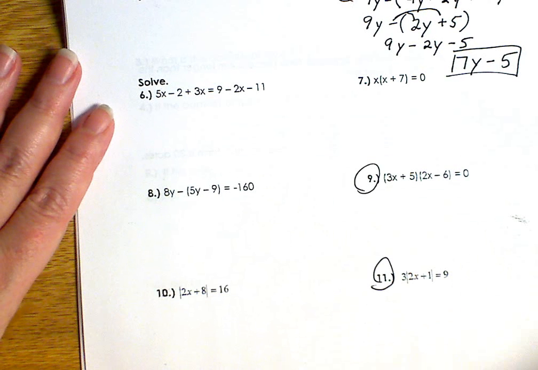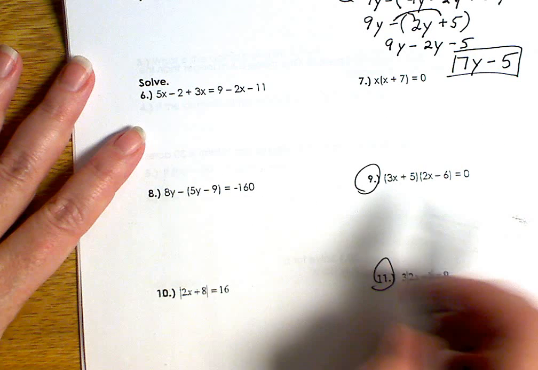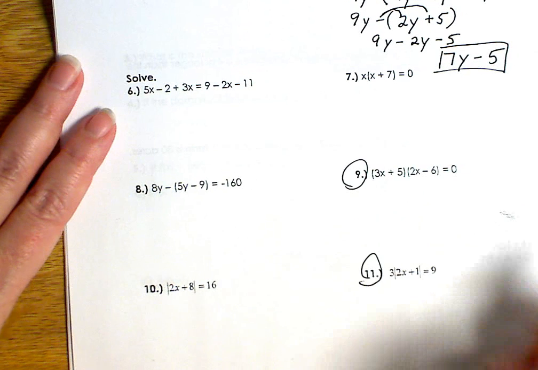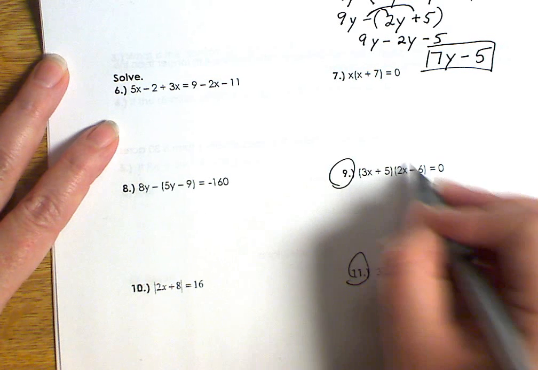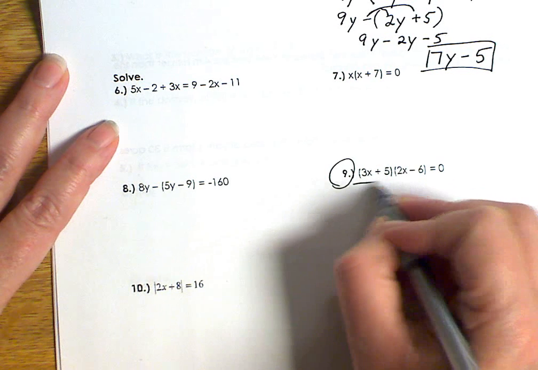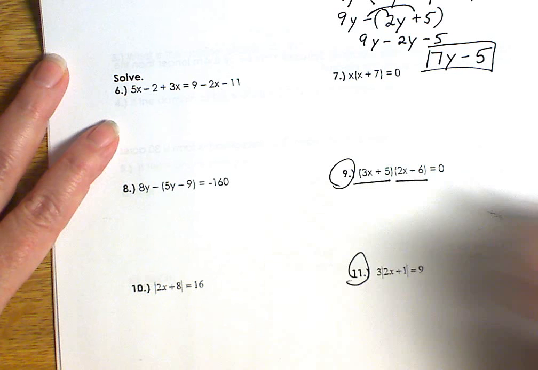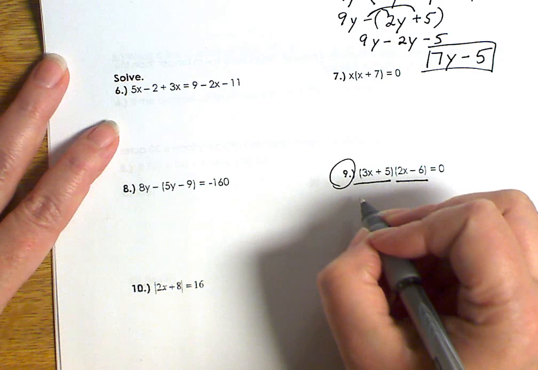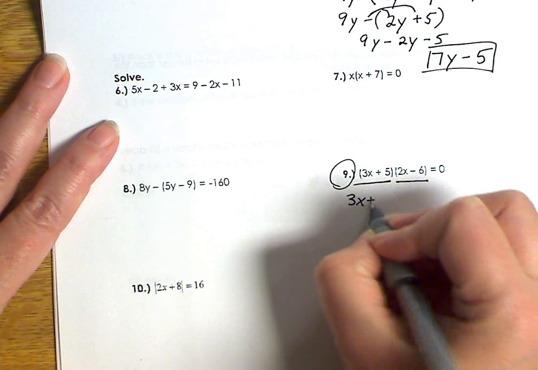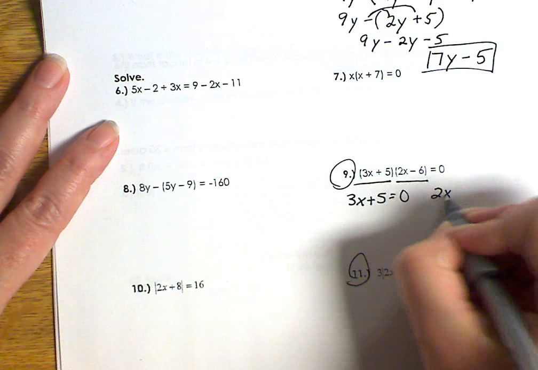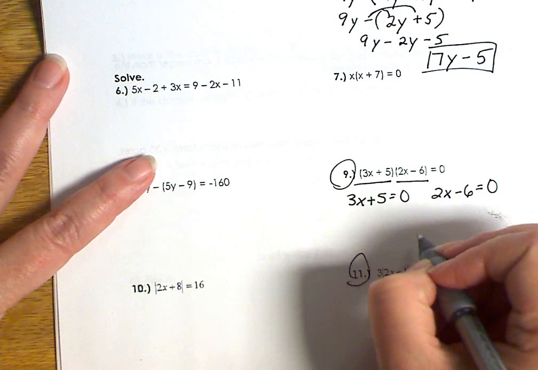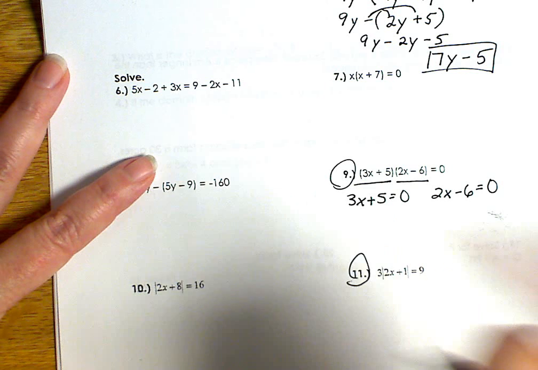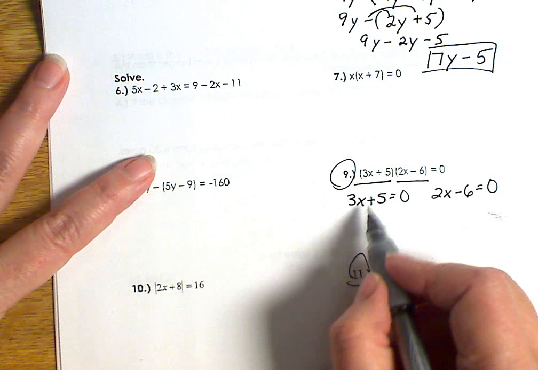I will do any of them that you want me to do, but I'll do number 9 and 11, and if you want me to come back, I will do that. All right. When you have two things that are set equal to 0, that means this has to equal 0 or that has to equal 0, right? Or both, it could be both, so you have 3x plus 5 equals 0 and 2x minus 6 equals 0. The reason it's "or" is because x will only be one thing at one point, so this or that would work.